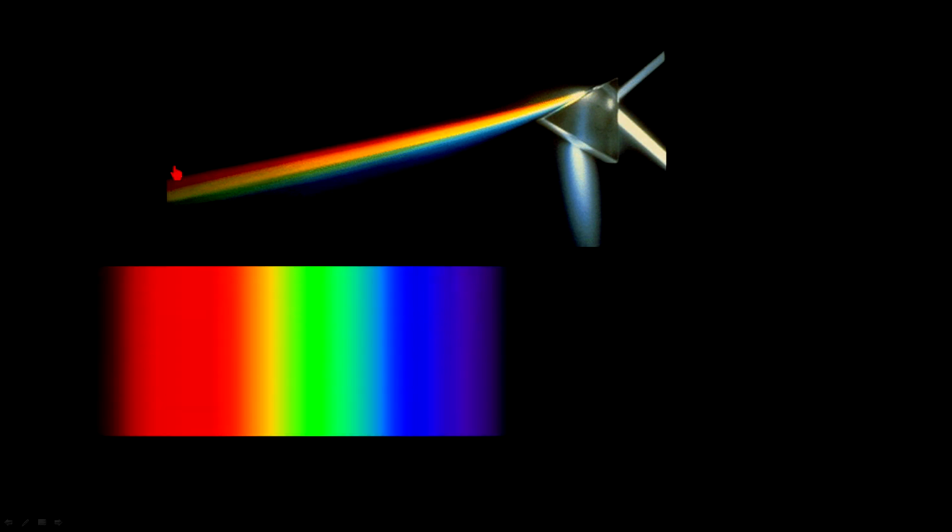What Newton discovered was some interesting things. For instance, he noticed that every single time he produced a rainbow in this fashion, regardless of the type of glass that he used, the colors were always in the same sequence. So the order of the colors never seemed to change. They're always the same order of colors, such as you see here.